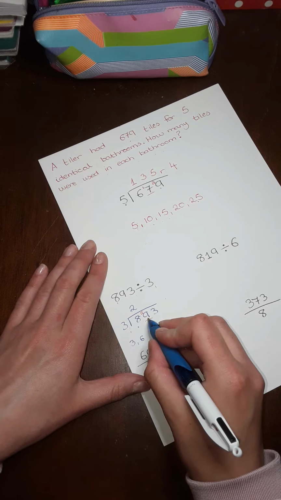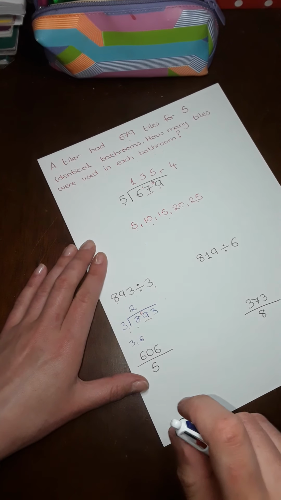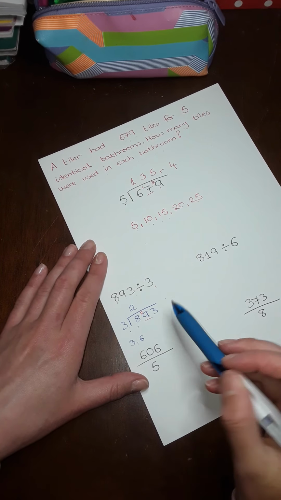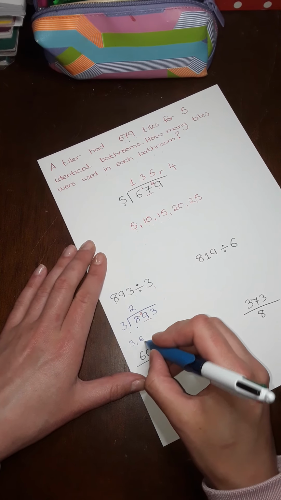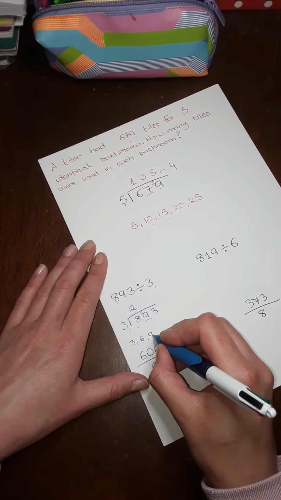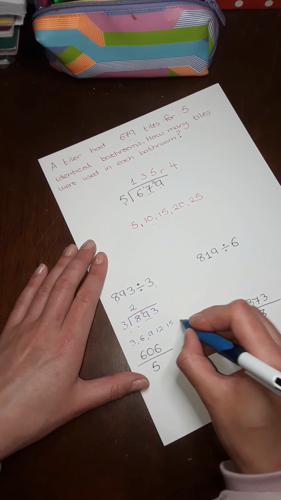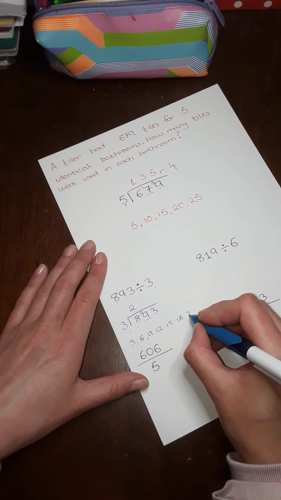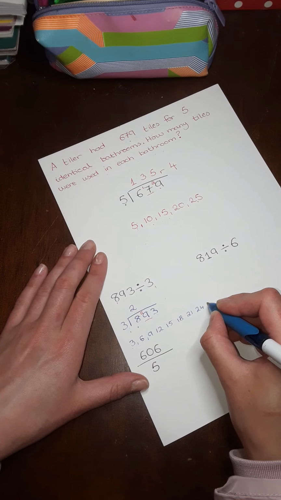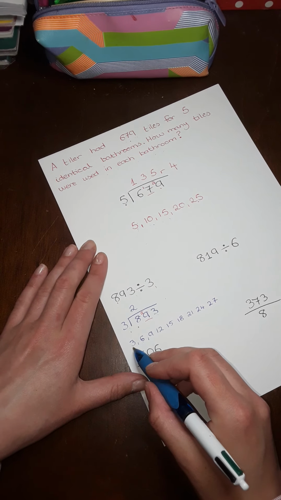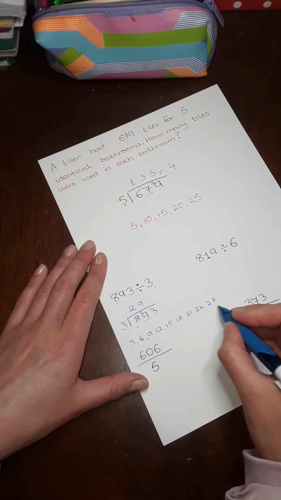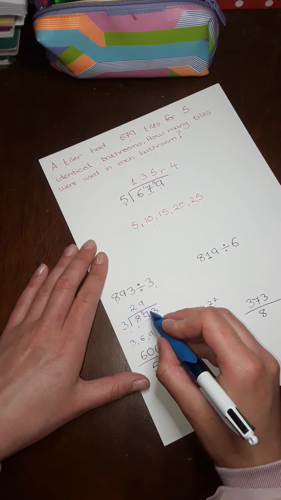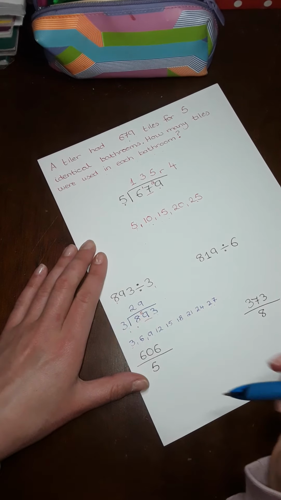How many groups of 3 in 29? Let's count up in 3s until I can go as far as possible, but I can't go over the number 29. 3, 6, 9, 12, 15, 18, 21, 24, 27. So that is 9. When I take 27 away from 29, I'm just left with 2.